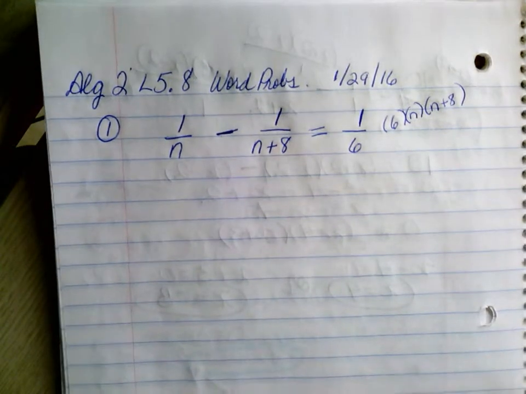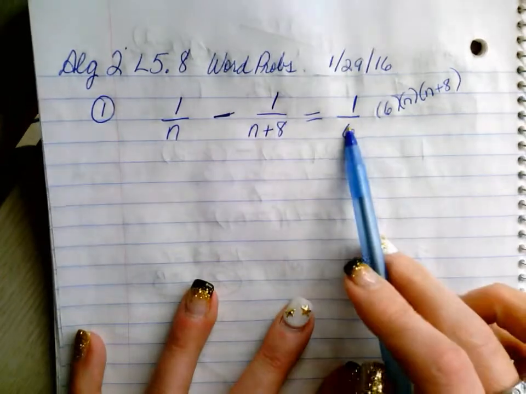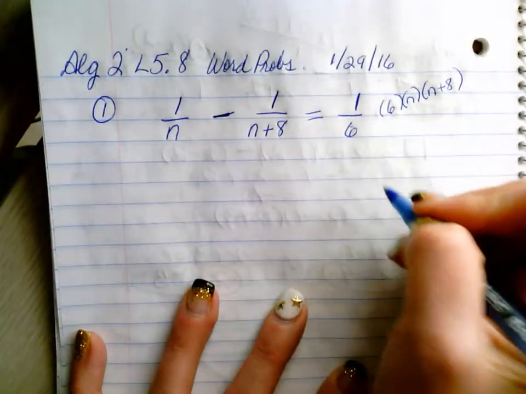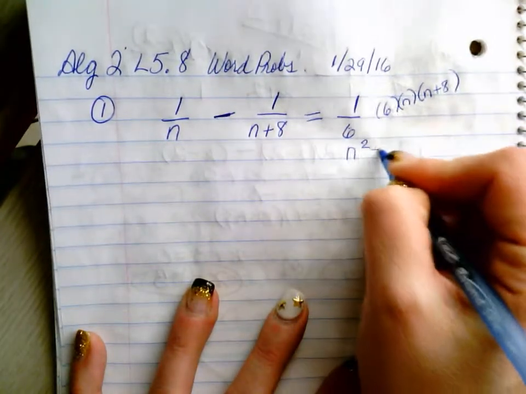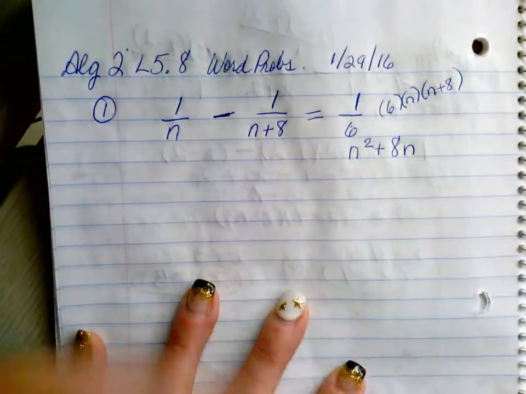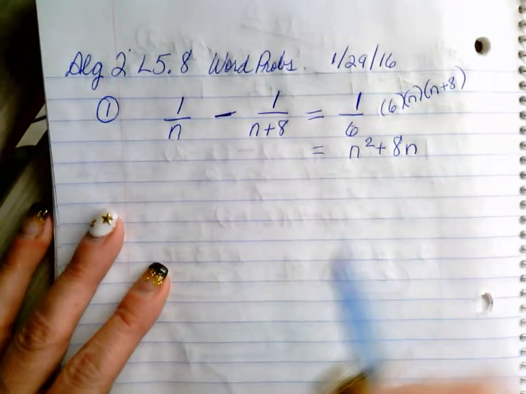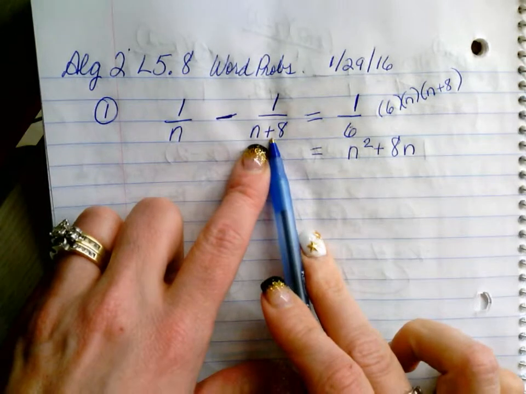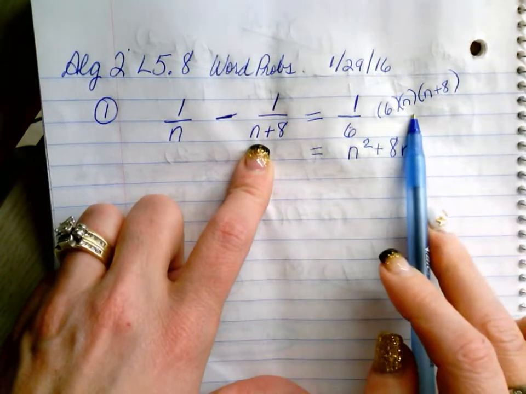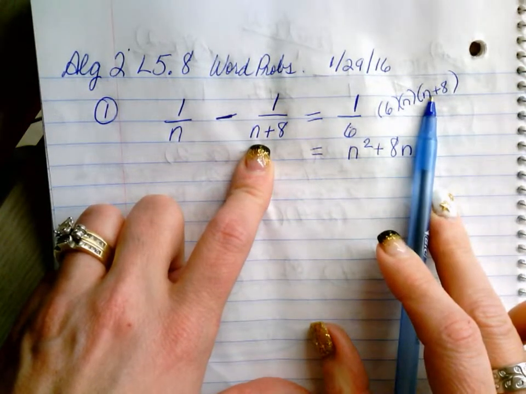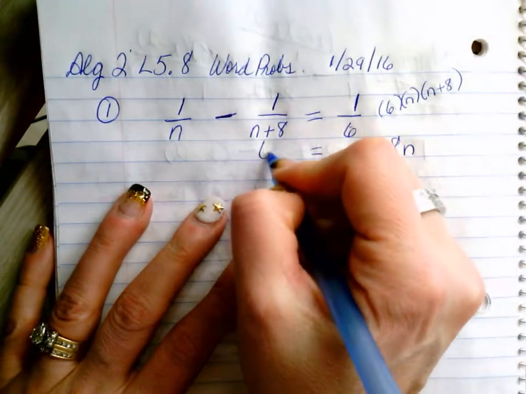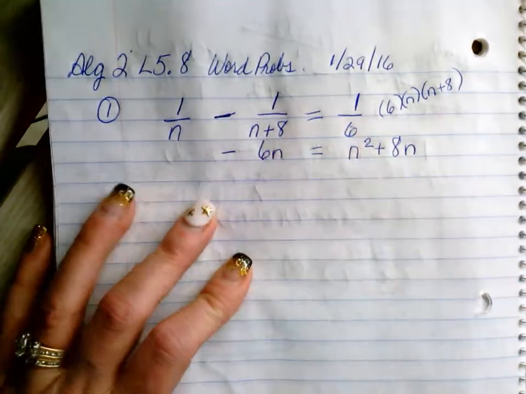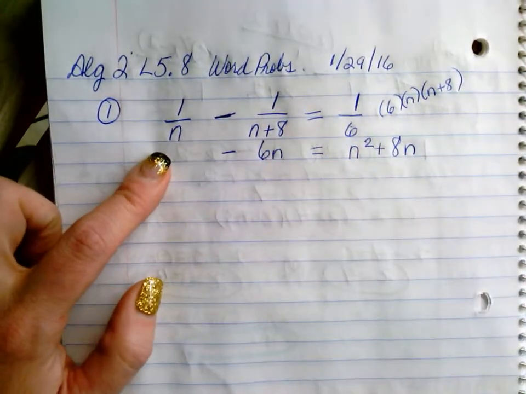So for sake of argument, the 6 disappears here, and I'm going to have n squared plus 8n. I'm not going to write it over and over because it's just too messy. Now when I multiply this by that, the n plus 8 disappears, and I end up with a 6n. Last one.